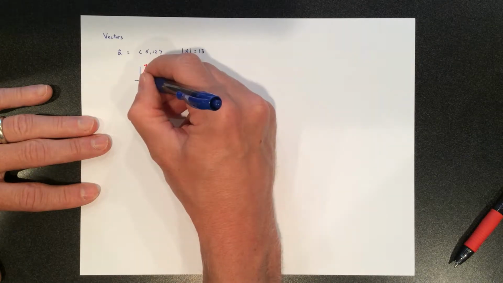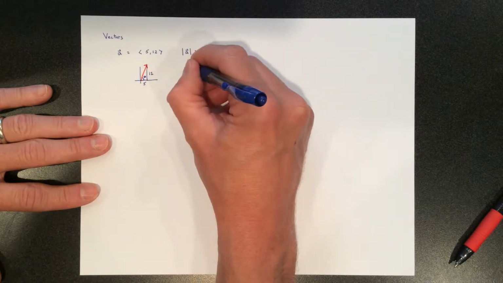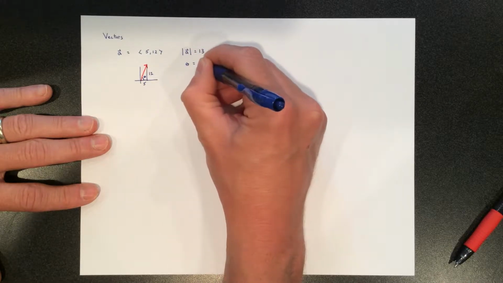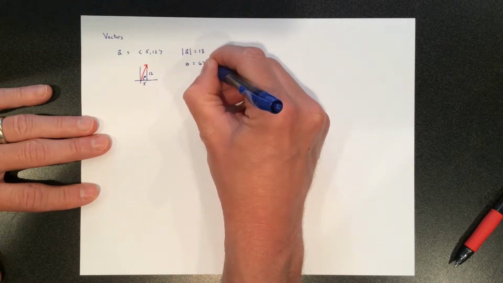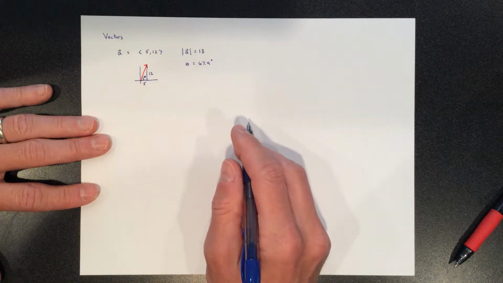And then we could find the angle. The angles are always drawn with respect to the x-axis. So that's some angle theta. And theta in this particular case is something close to 67.4 degrees. And then you could figure out the radians if you needed to.